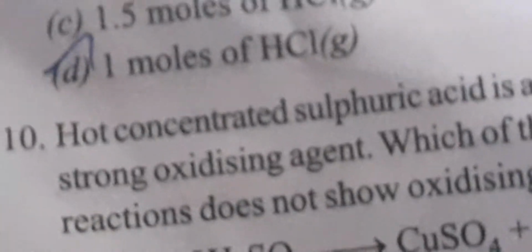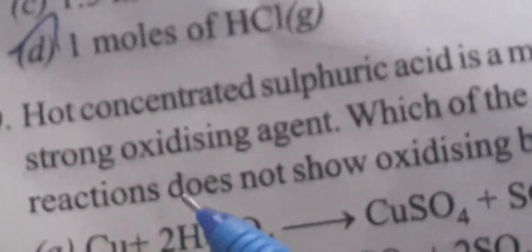moderately strong oxidizing agent. Which of the following reaction does not show oxidizing behavior?